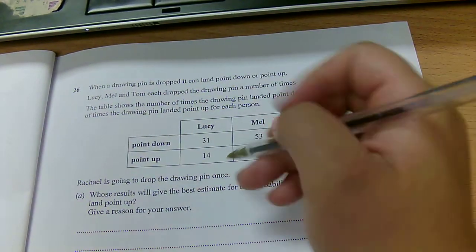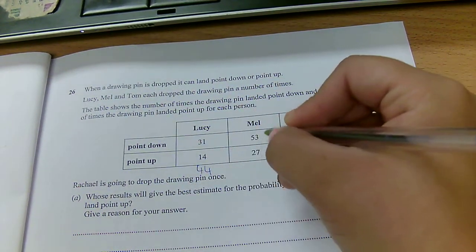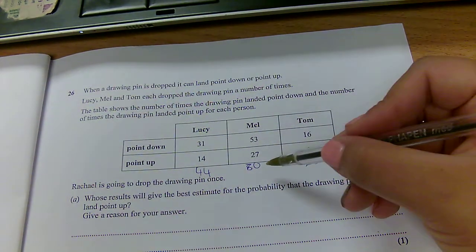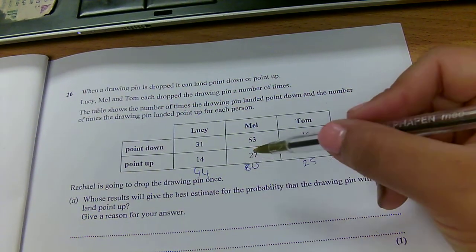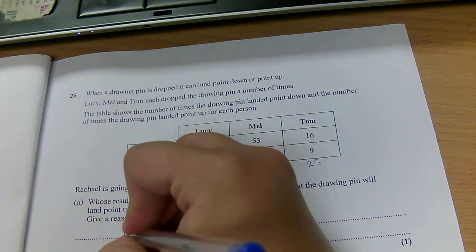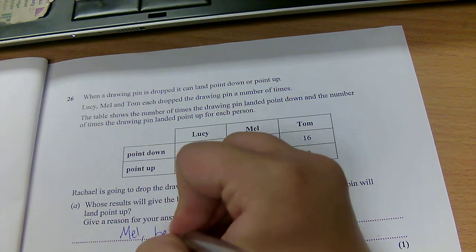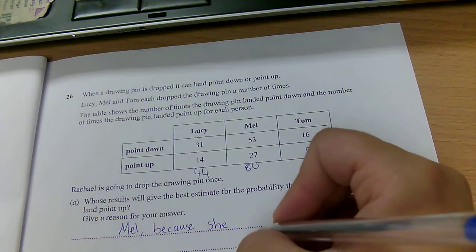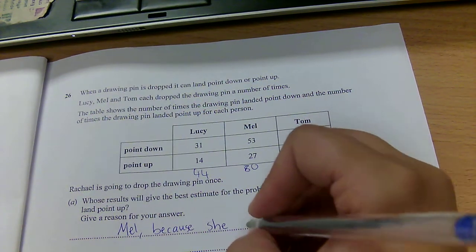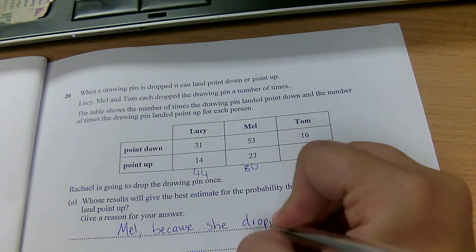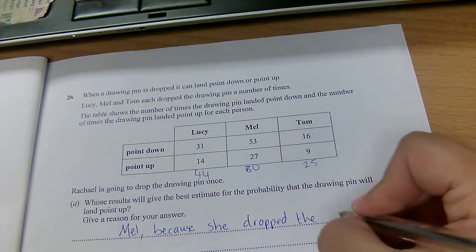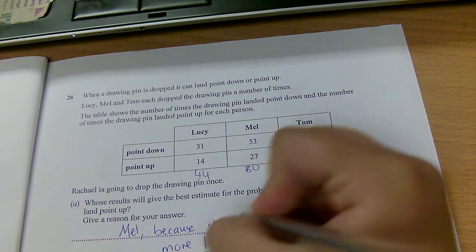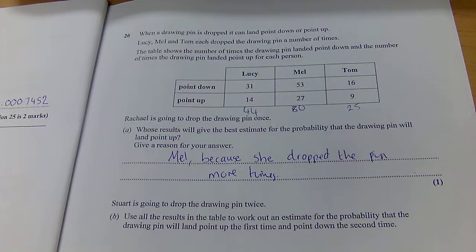So Lucy took the test 44 times. Mel took the test 80 times and Tom only took the test 25 times. Now from that you can see that Mel did more experiments, so Mel is more reliable. Mel, because she dropped the pin more times.